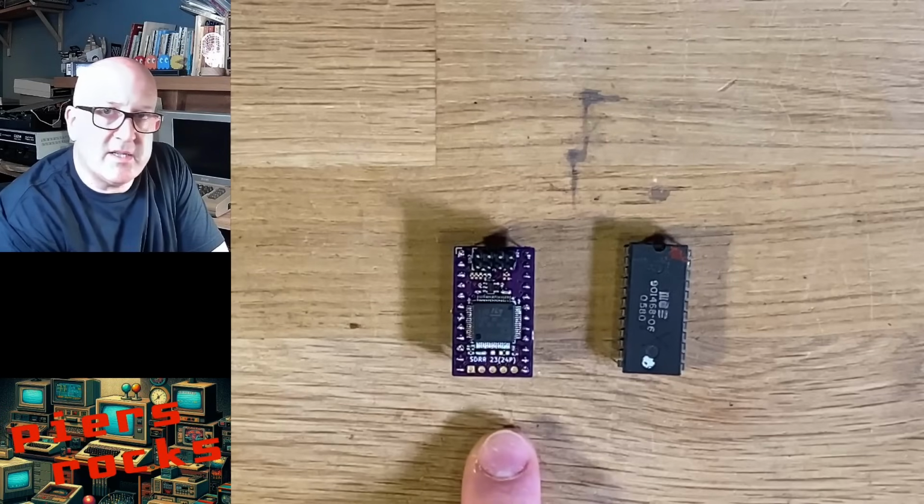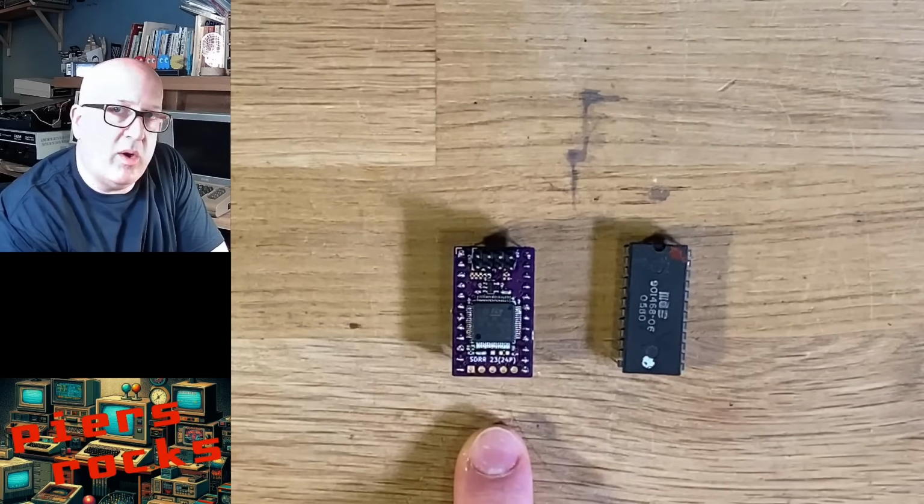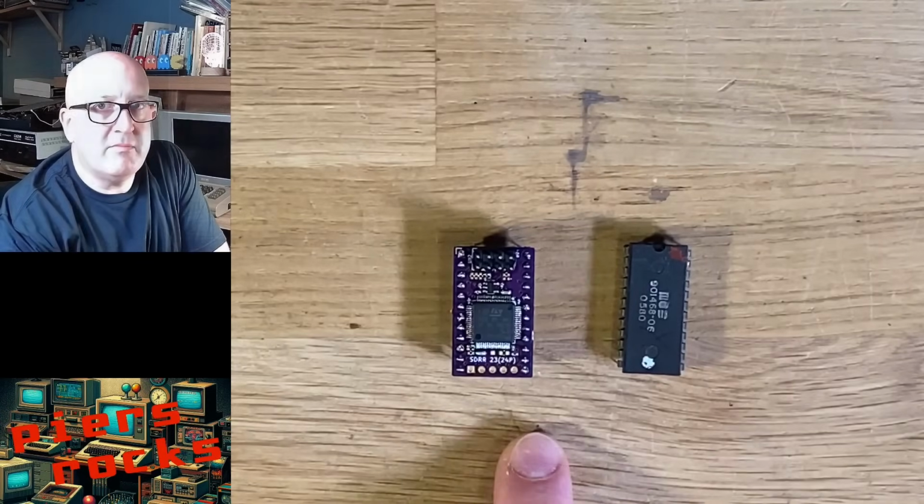Finally, the hardware design and all of the firmware and tooling required to build and flash your ROM images is open source. Demo time.